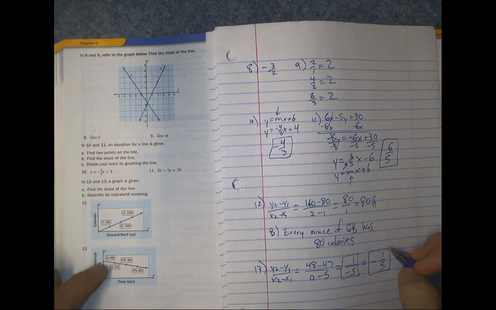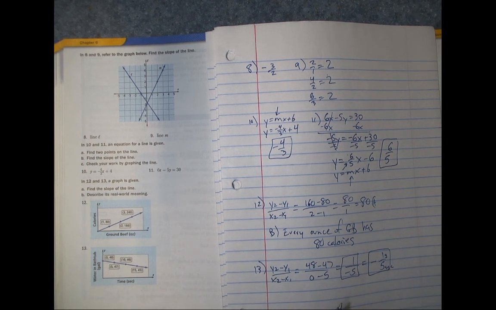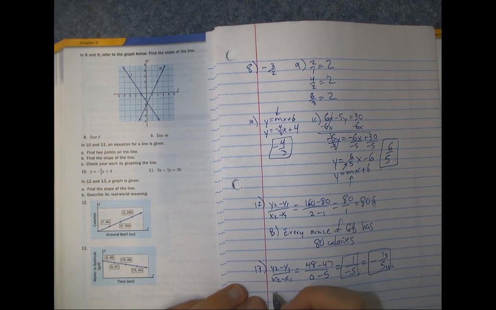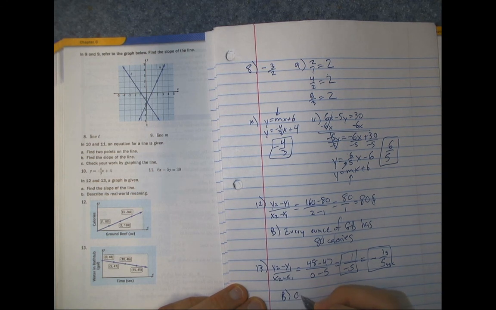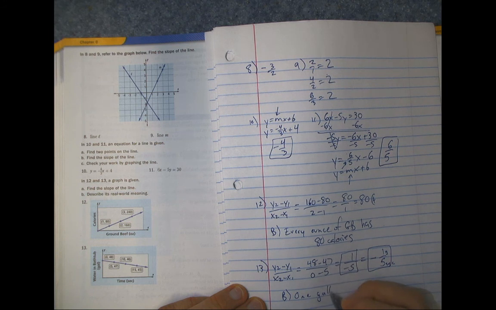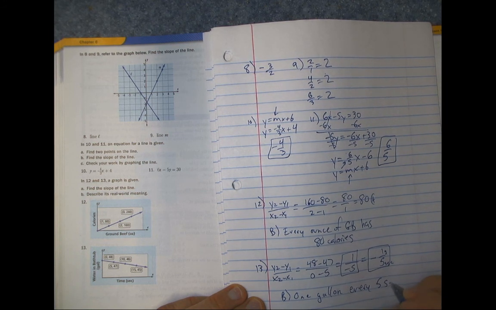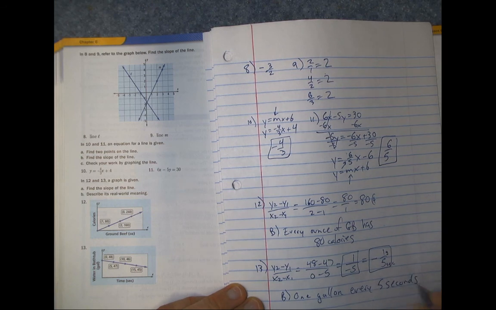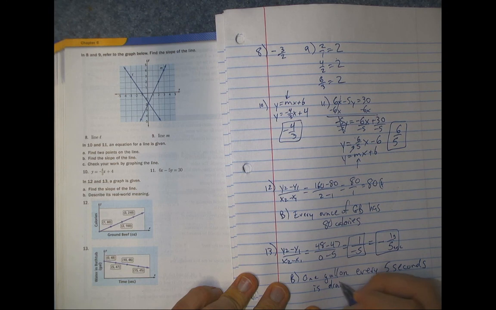So again, this is the gallons, that's your y, and this is seconds. So we are subtracting 1 gallon every 5 seconds is draining from the bathtub, something like that.